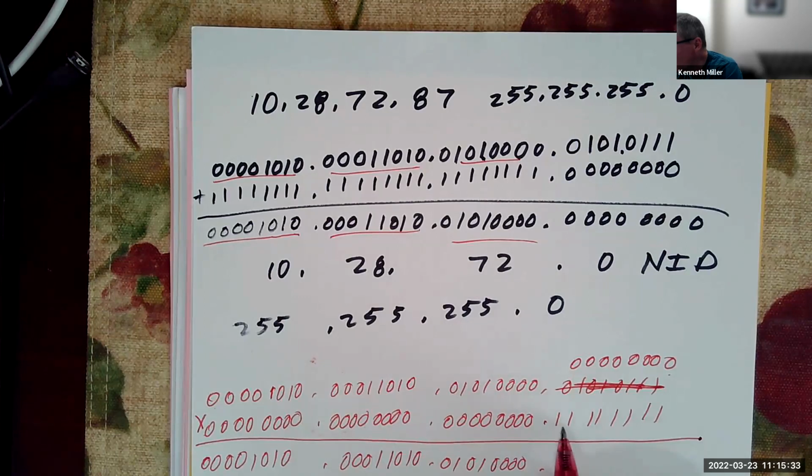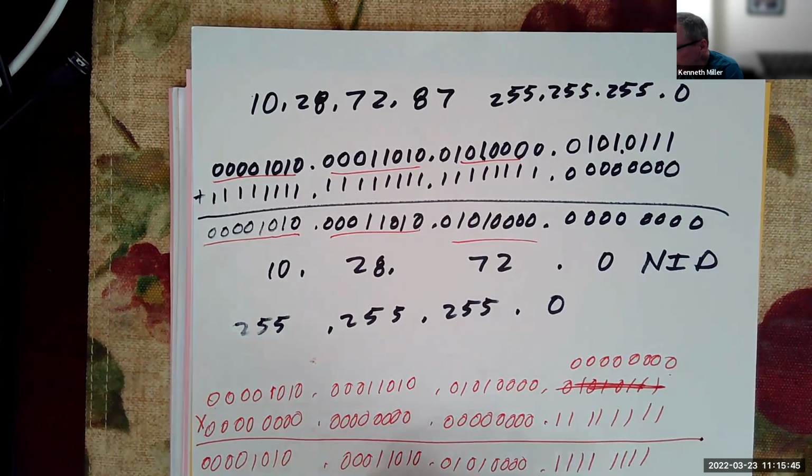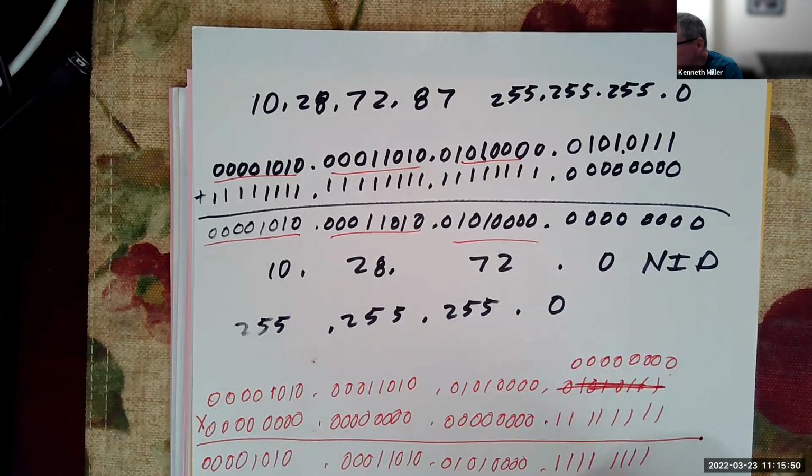So 1 or 0 is always going to be 1, so this will come down as 255. Then I end up with my broadcast ID being 10.28.72.255, because the 8 ones in the last octet means 255. So this is my broadcast ID.